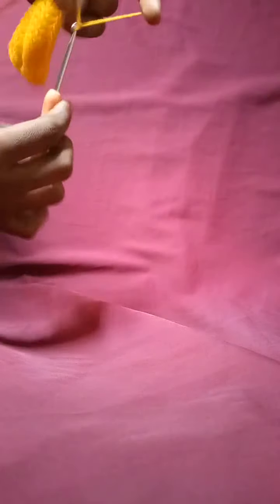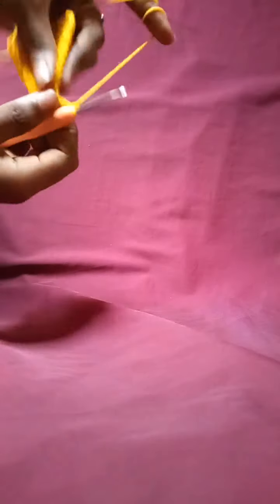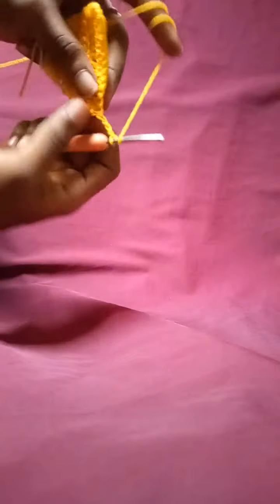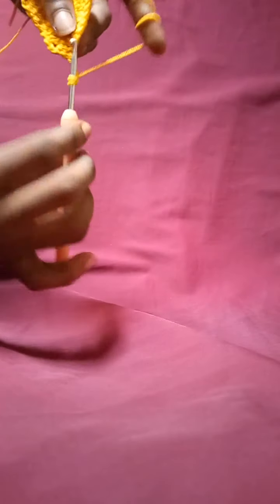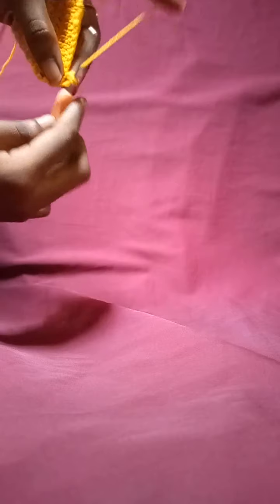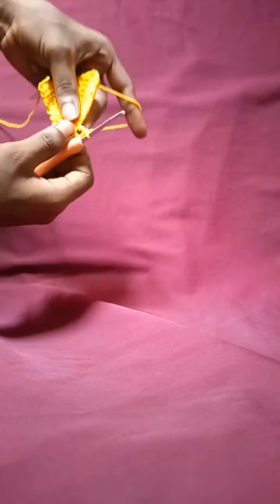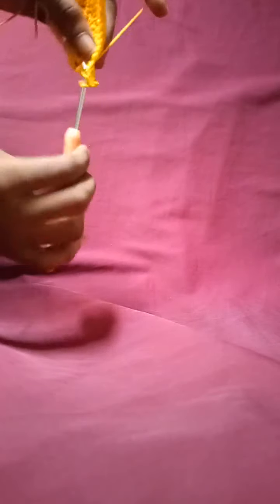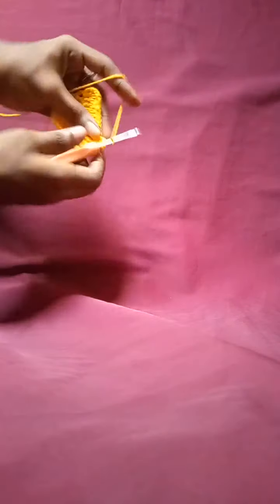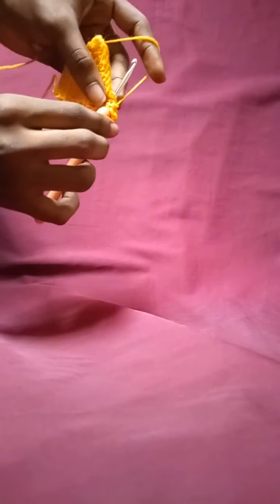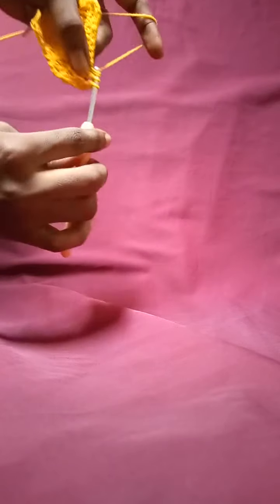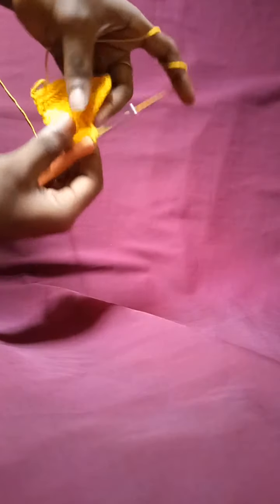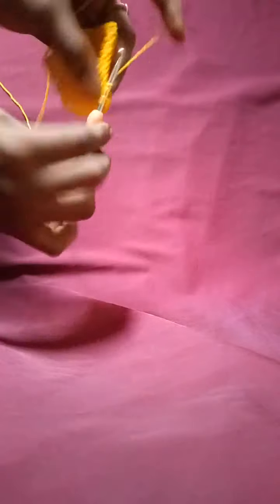So again, let's make another row of decrease. I'll chain up, yarn over, and go into the stitch here. I'll skip the one under the chain and go into the stitch here and make my normal double crochet. Then I'll yarn over and go into the next stitch, yarn over, pull through, yarn over, pull through 2, yarn over again and go into the next stitch, yarn over and pull through, yarn over, pull through 2, yarn over and pull through the next 3. So now I'll continue with the normal stitch.